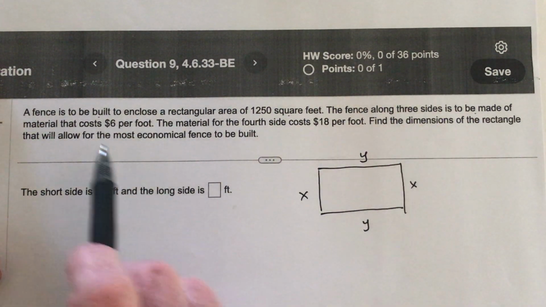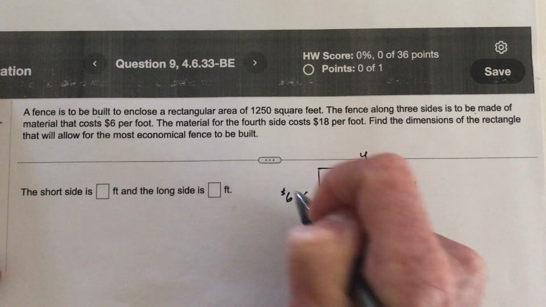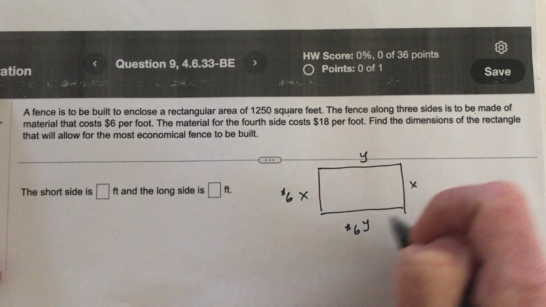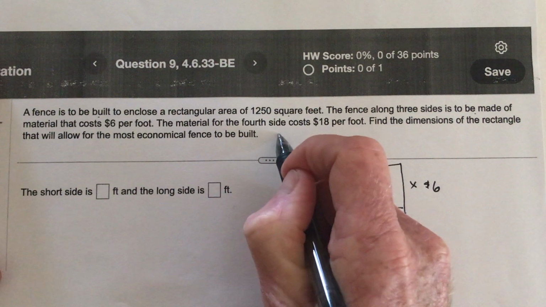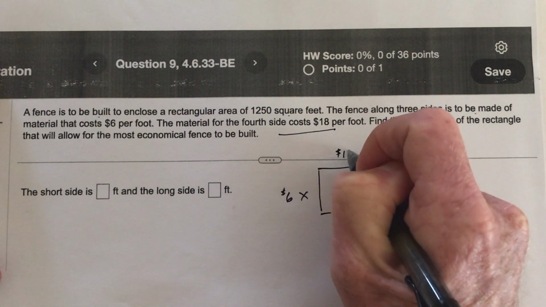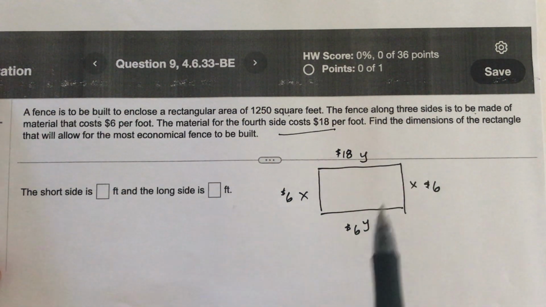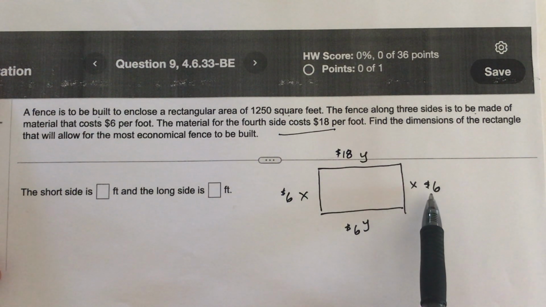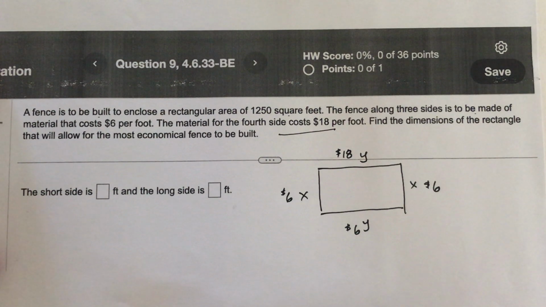So 3 of the sides, it costs $6. So I'm going to say this is $6, this is $6, and this is $6. And then the 4th side costs $18 per foot. So perhaps that side has to have a gate built into it, so it costs more. And if you decided you were going to put the 18 over here and this 6 over here, at the end, you're going to get the same answer. The math understands it. Okay, so that's the setup.